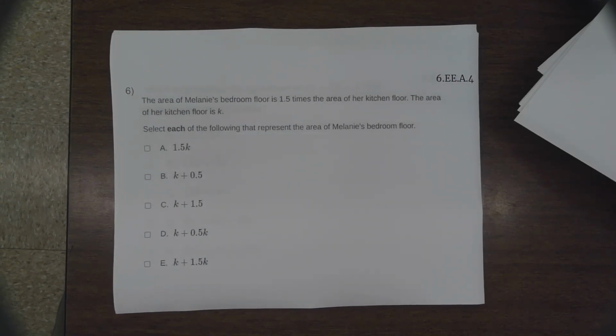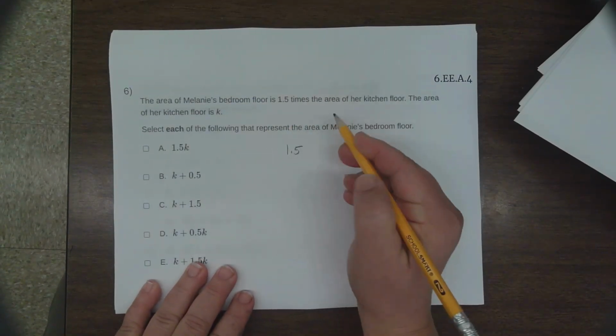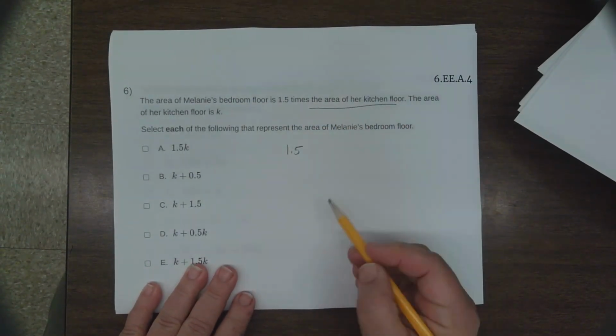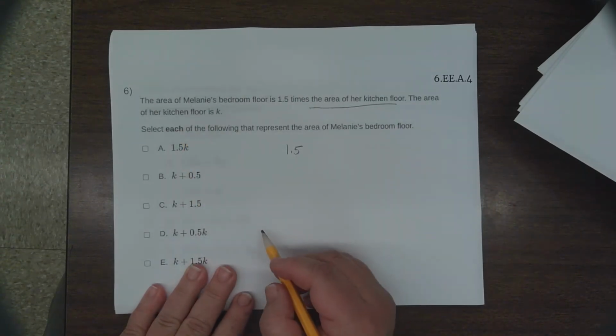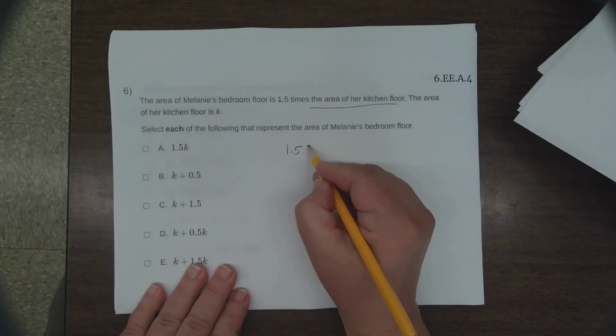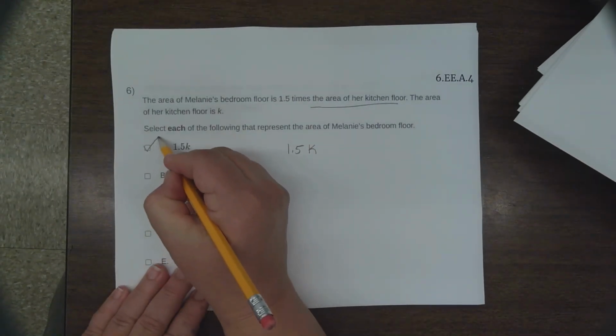The area of Melanie's bedroom floor is 1.5 times the area of her kitchen floor. The area of her kitchen floor is K. Select each of the following that represents the area of Melanie's bedroom. So again, I'm doing 1.5 times the area of the kitchen floor. So we're using K for the area of the kitchen floor. So I am multiplying it by this. So right away, the first one is true.